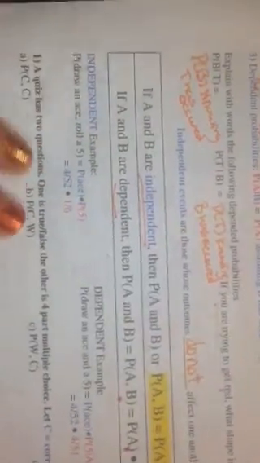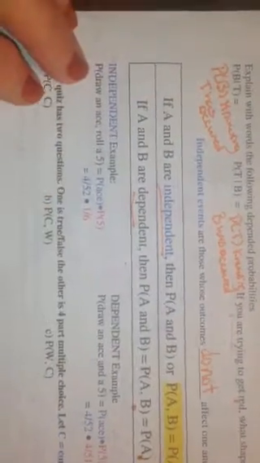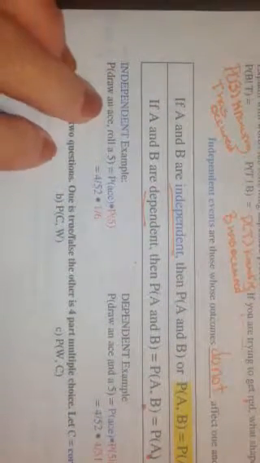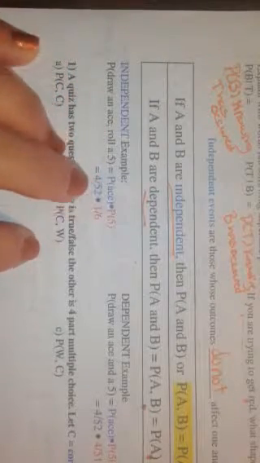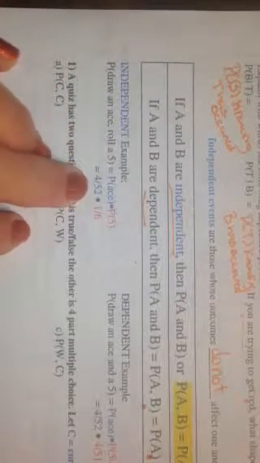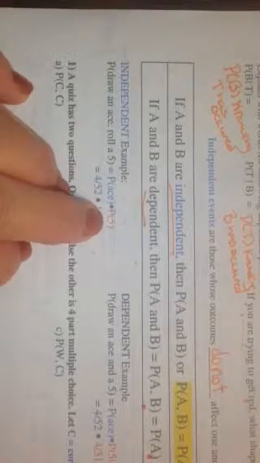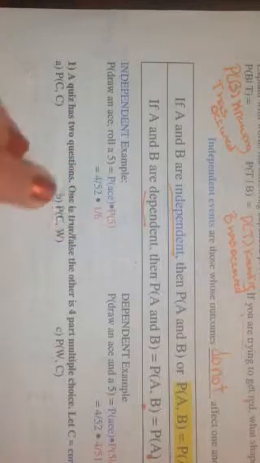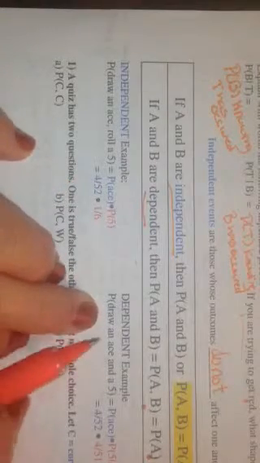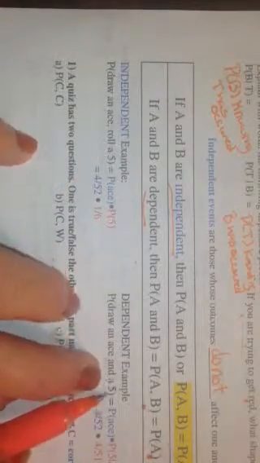Independent: the probability that we're going to draw an ace and roll a 5. So the probability of an ace, you have 4 aces out of 52 cards, and the probability of rolling a 5 is 1 out of 6. So we'd multiply those two together.